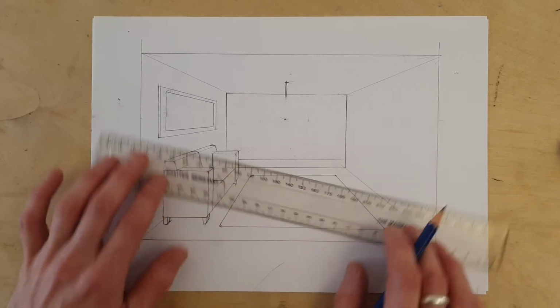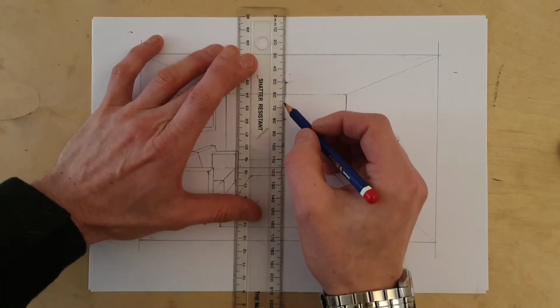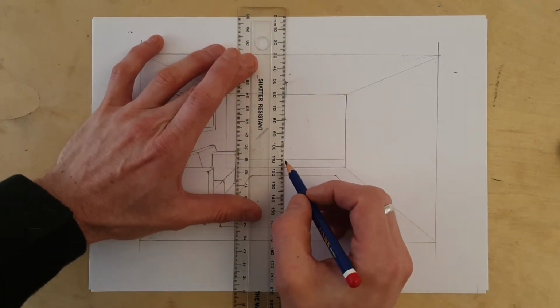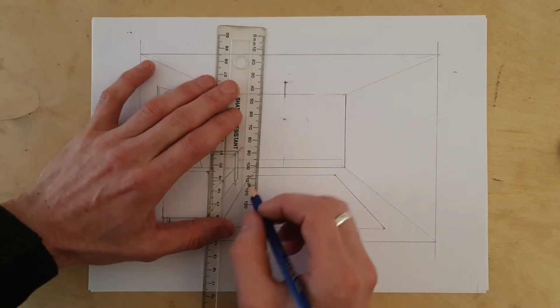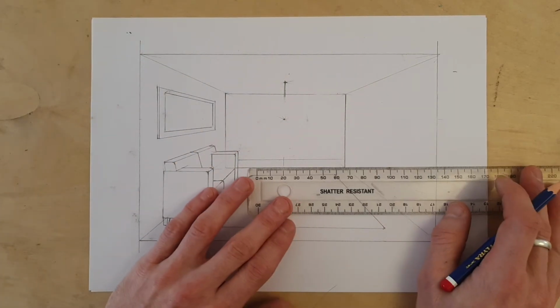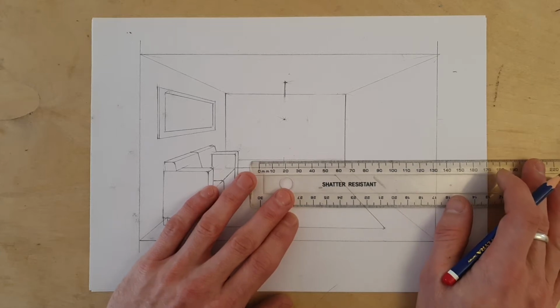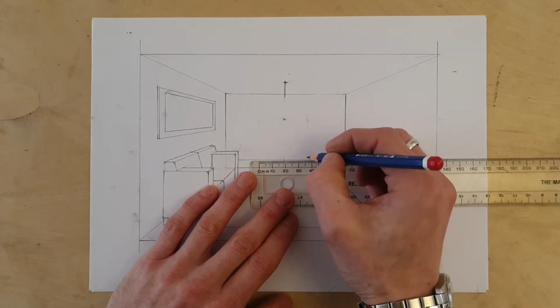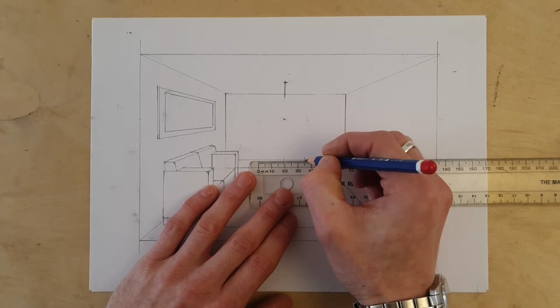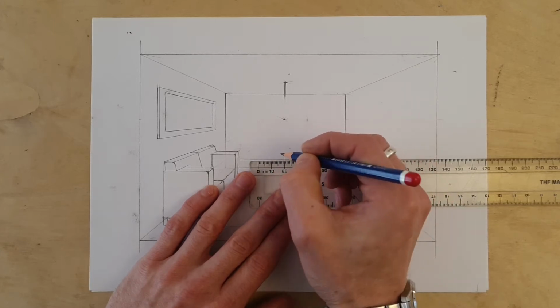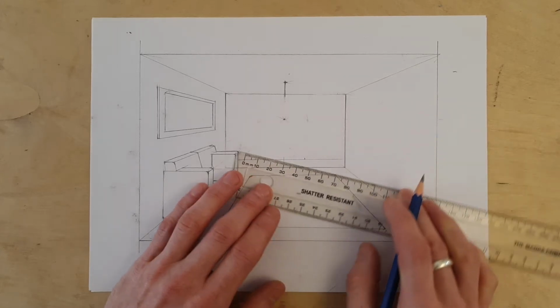Now what I want to do is just give myself a guide from the middle, which is about here, and I'm going to mark equal distance from both sides on the top bit. So doing about 1.5 and then 1.5 centimeters on that side.